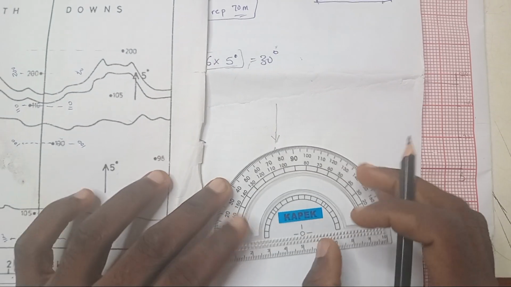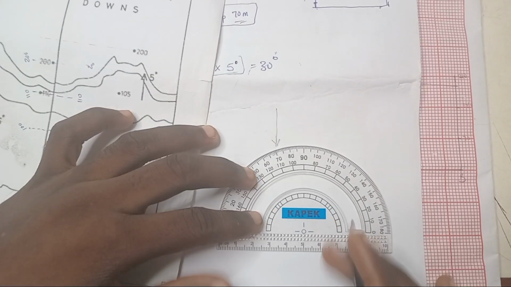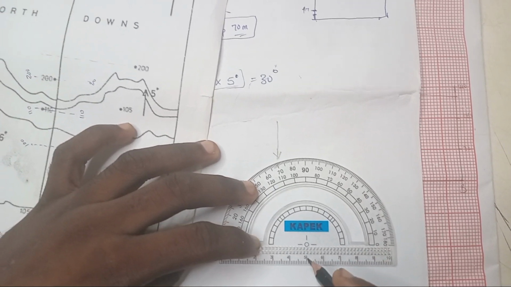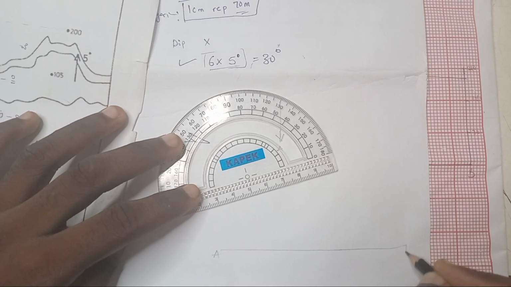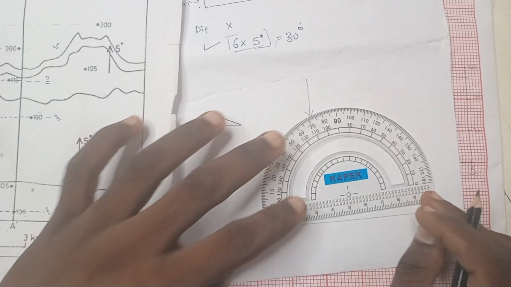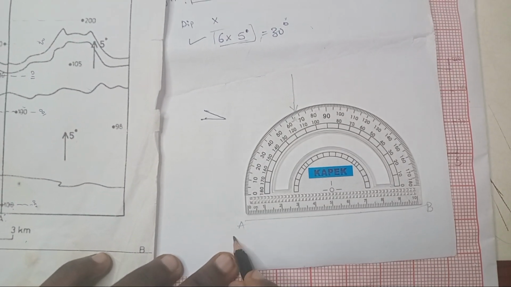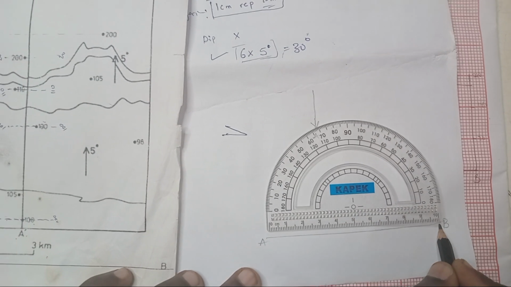So this is your protractor. Remember that in this your protractor, you have A and you have B. Okay, so you know your map that you have drawn. This A and this B.